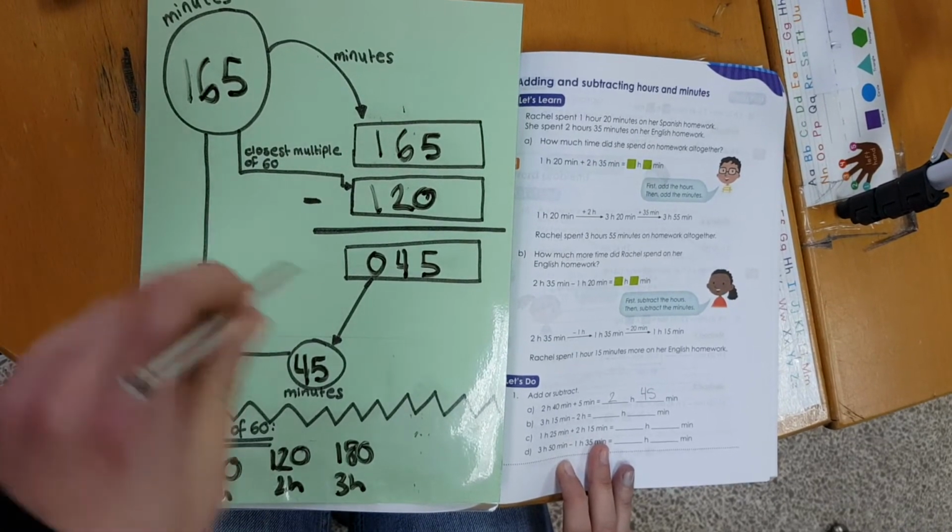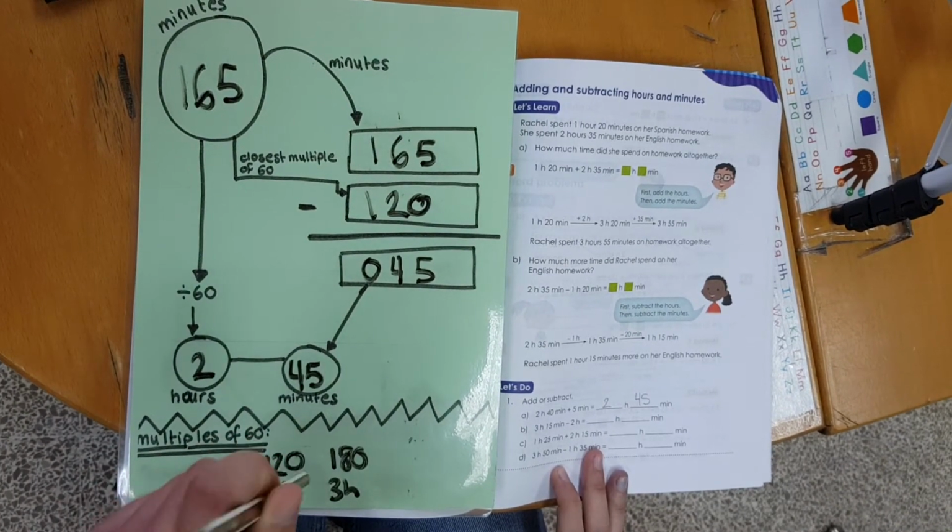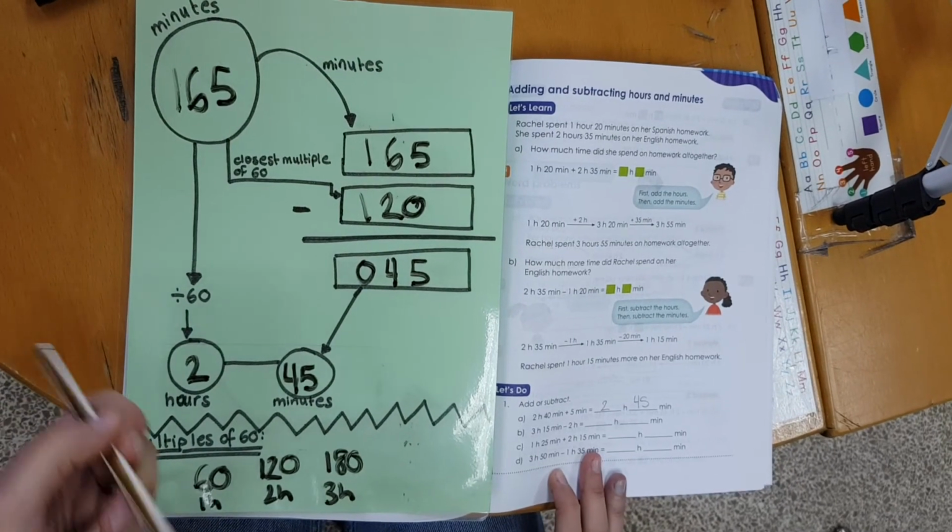So keep this in mind as a way to show your work, because you won't be able to regroup hours and minutes in the same way that you add and subtract.